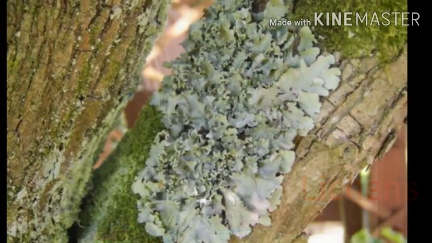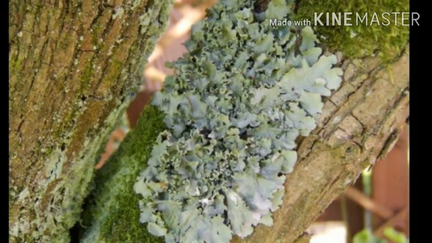Another mode of nutrition is known as symbiosis. Symbiosis is also called mutualism. Why is it called mutualism? Because in symbiosis two partners are there and both partners get benefit from one another. The best example of symbiosis is lichen. Lichen is a combination of an alga and a fungus. The algal component is called phycobiont and the fungal component is called mycobiont.